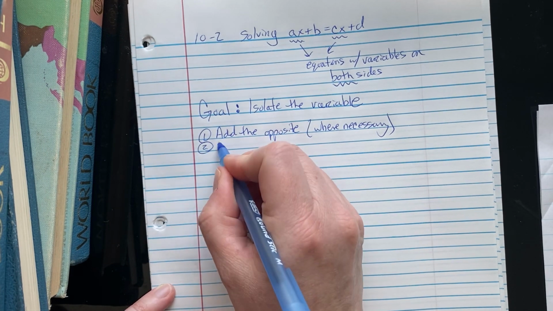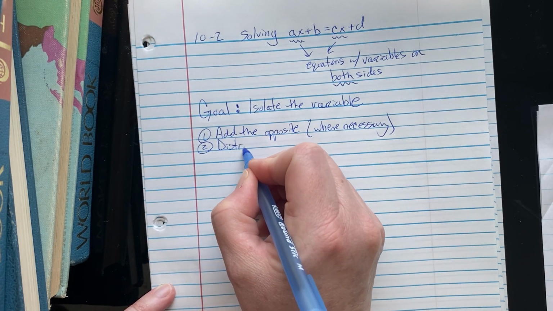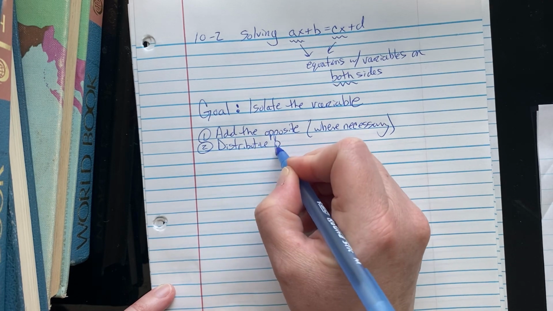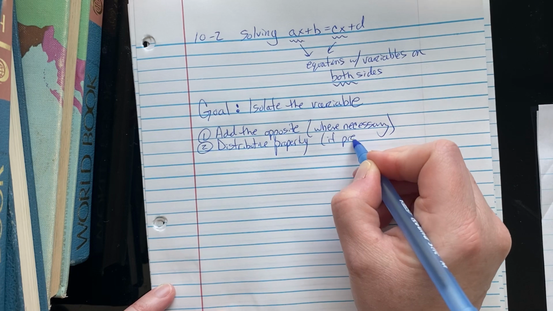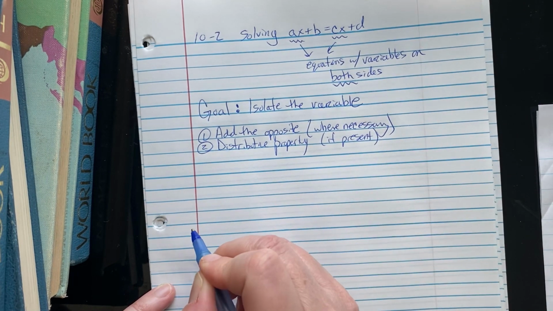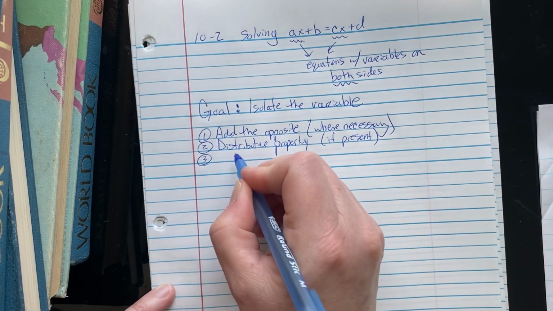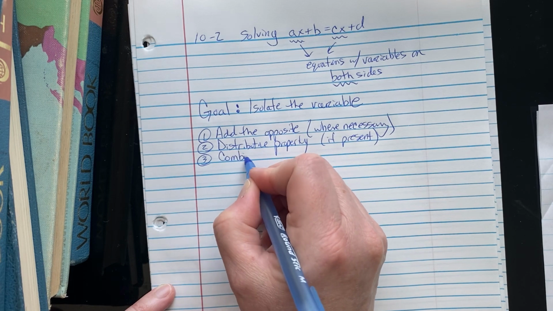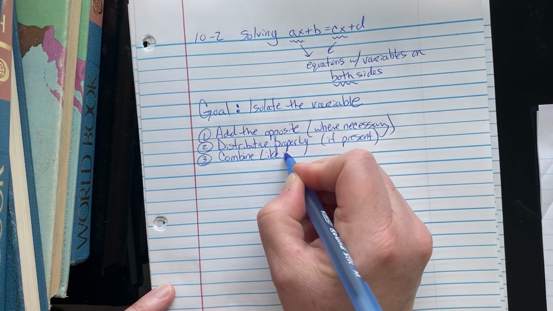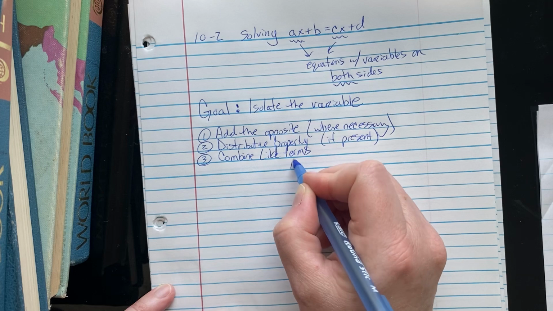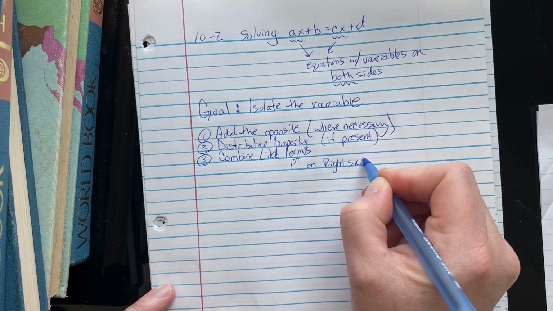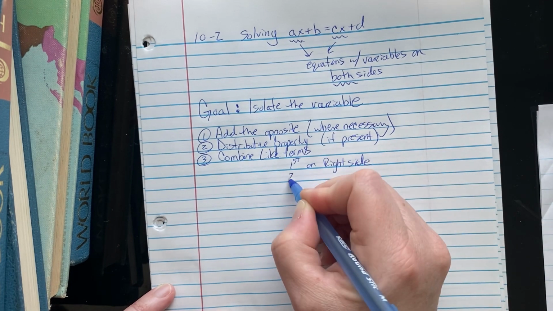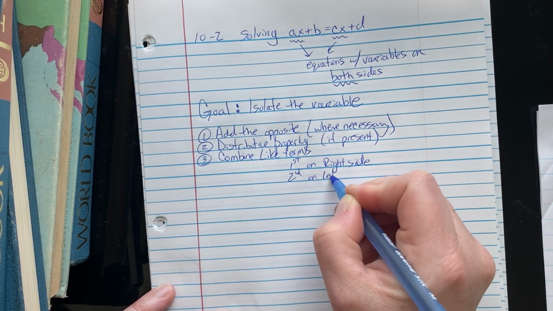The second thing we're going to do is the distributive property, if present. Not every problem is going to have that. The third thing we're going to look to do is combine like terms. First, on the right side. And second, on the left side.